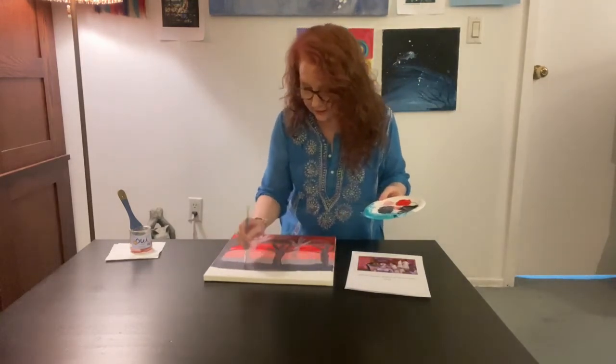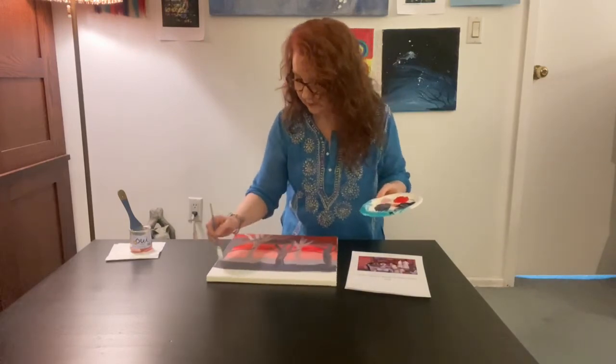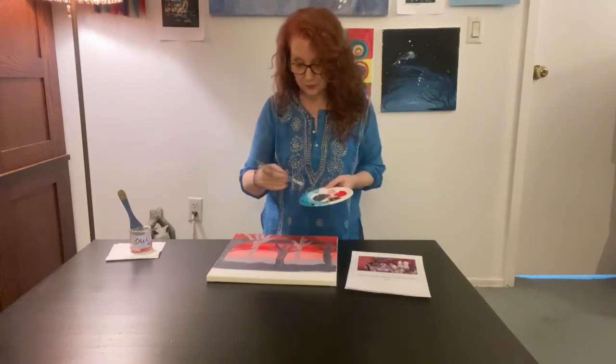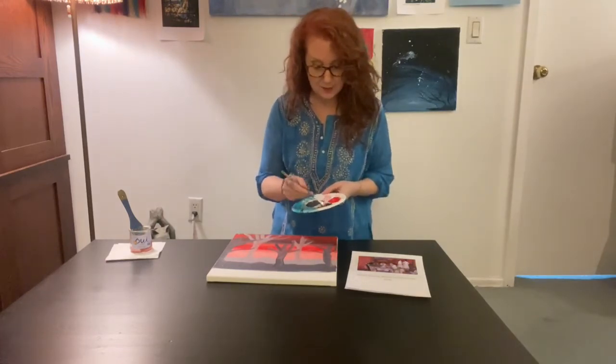And then finally, for our last layer, the part that would be the closest to us would be the darkest. And that we will just use straight black paint.